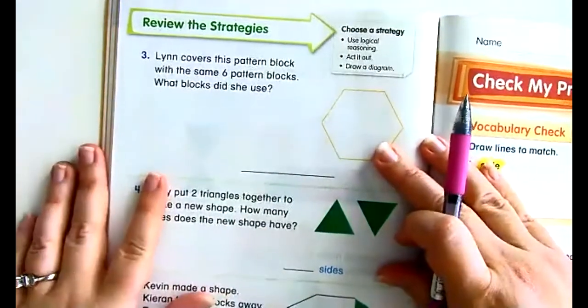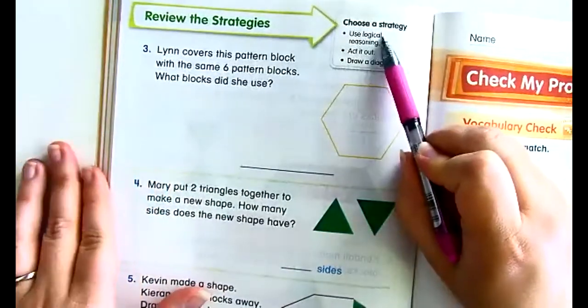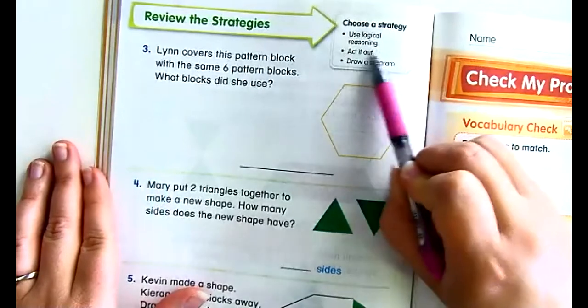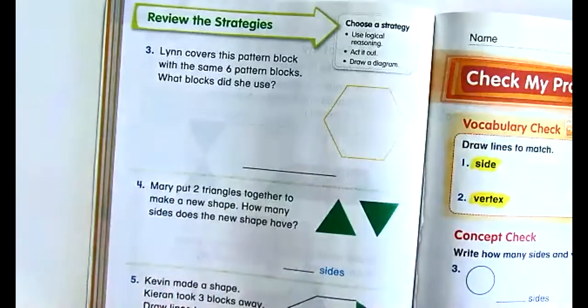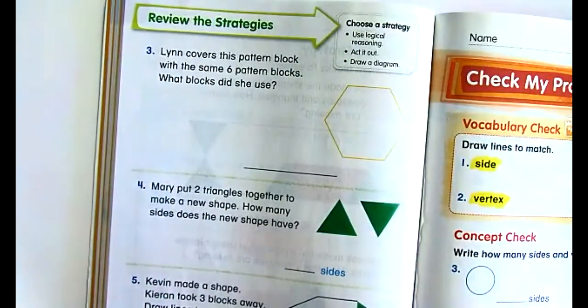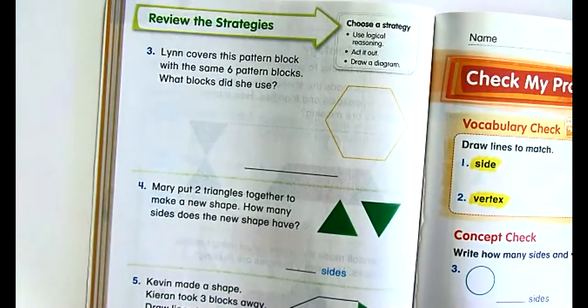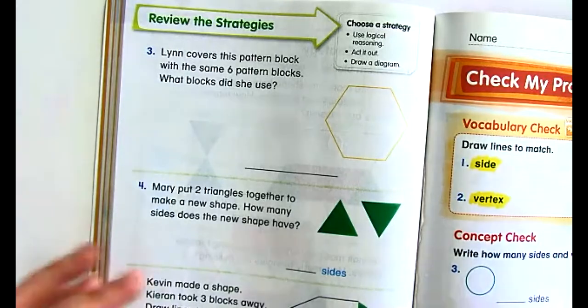Some other strategies you could use, in addition to logical reasoning, are to act it out. So maybe you can use the shapes. That's what we mean by act it out. You can draw a diagram, which is what we've been talking about. Draw them with your pencils, see what shapes would work.